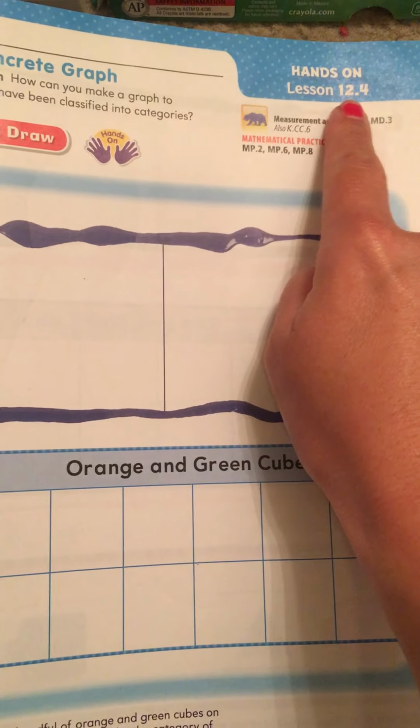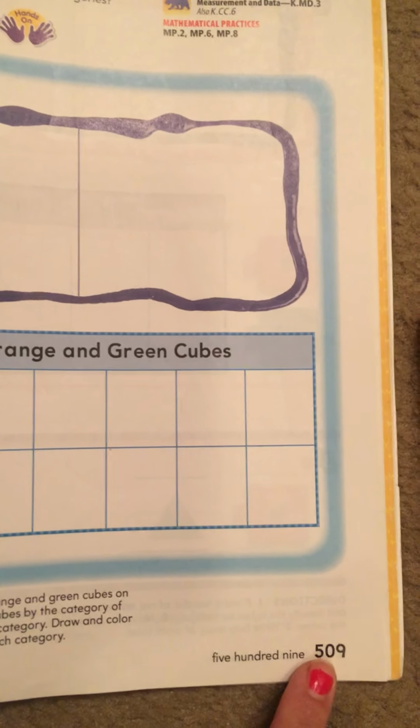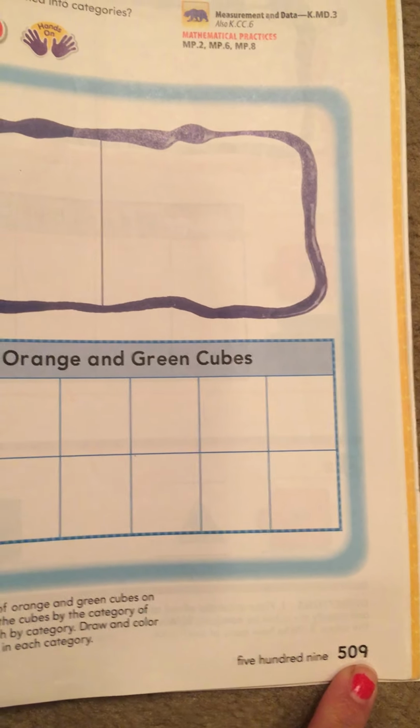Good morning and welcome to 12.4, Make a Concrete Graph. Today it's page 509, 509.